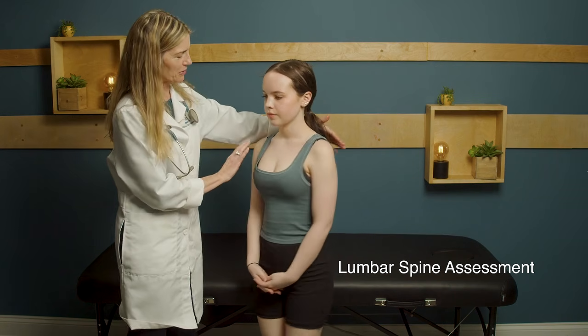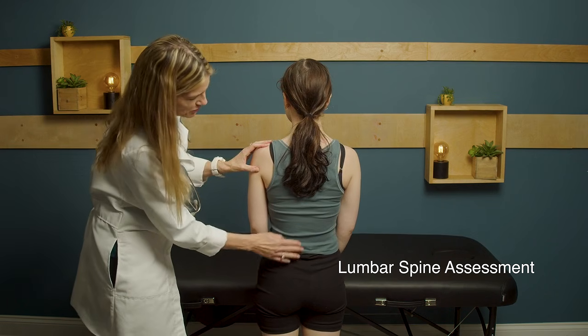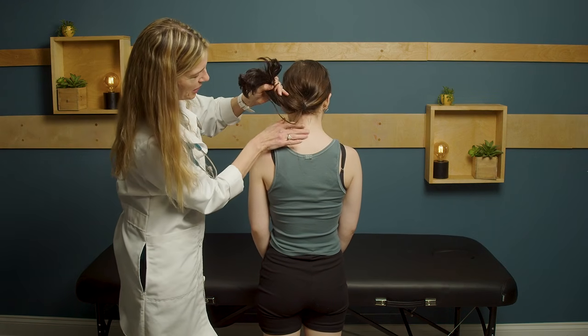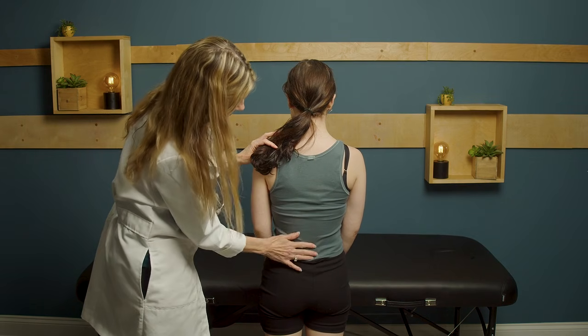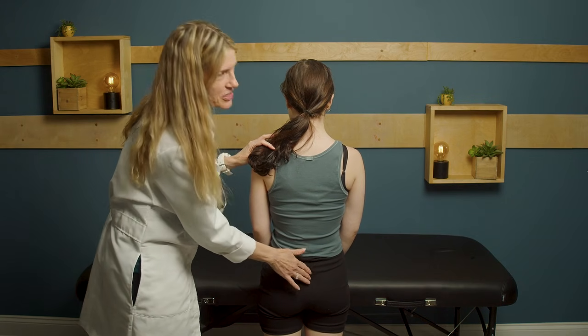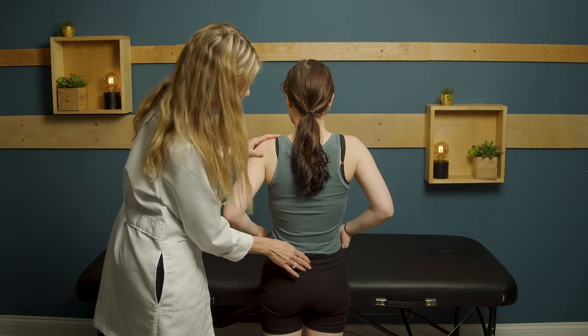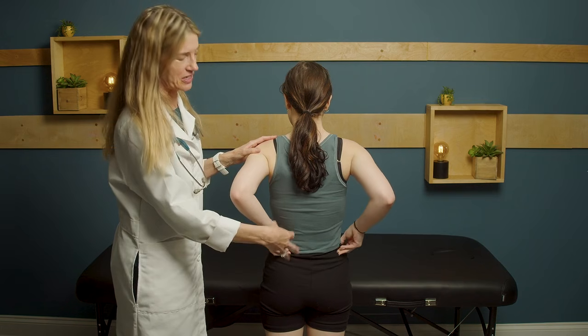So if you want to turn around a minute, perfect. So the cervical spine is up here. Then we have the thoracic spine, which is where the ribs connect. Then we have the lumbar spine, and then into the sacrum, which is the solid bone that's at the bottom. And then the coccyx is the tailbone.